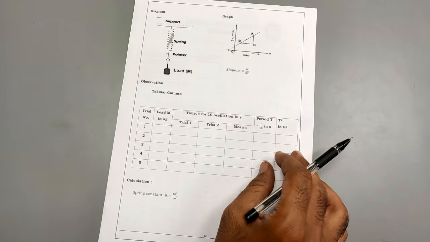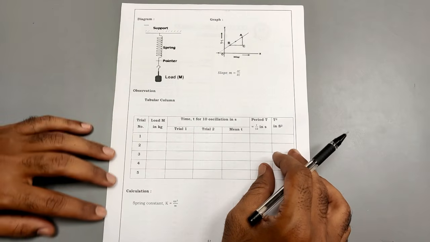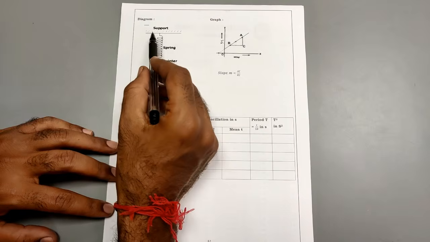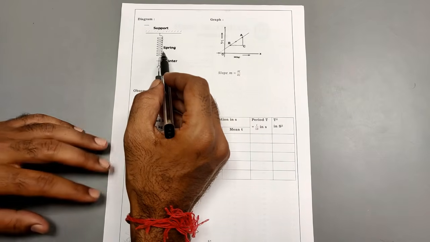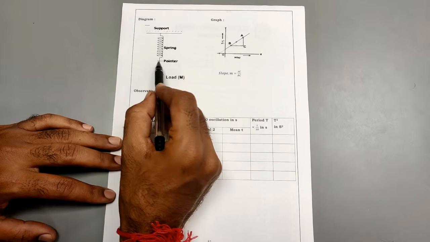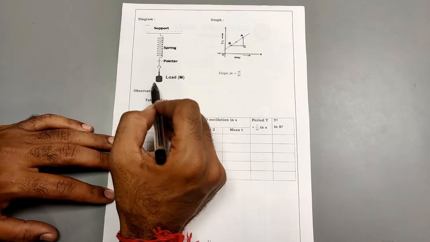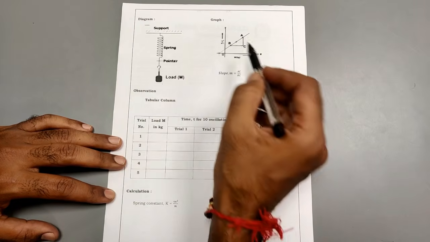Now we'll go for the diagram as well as the nature of graph and observations. See, this is the rigid support as you will see it in the apparatus. This is the helical spring. Here we have a pointer. This is the hook, and here we have applied the load. Correct? Okay. Look at the nature of graph.